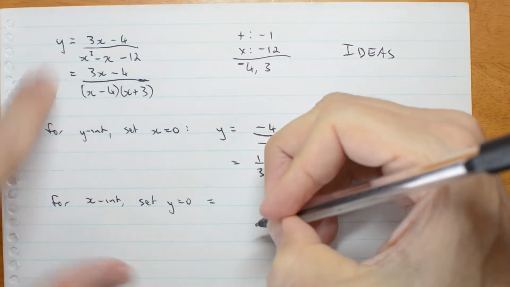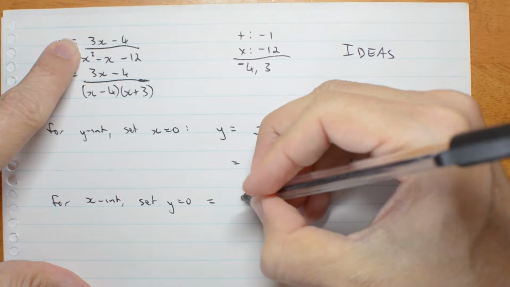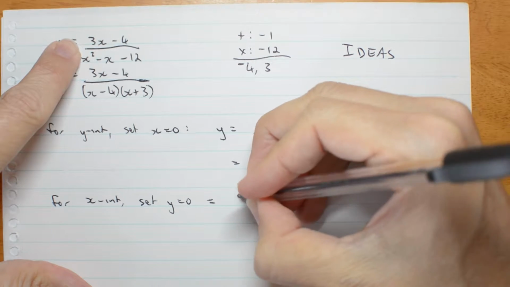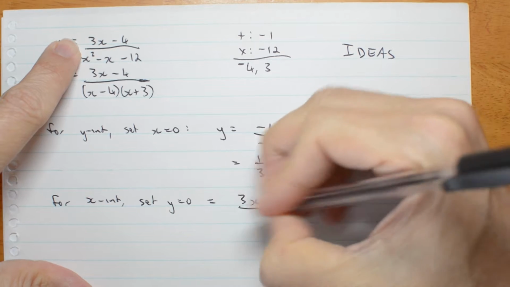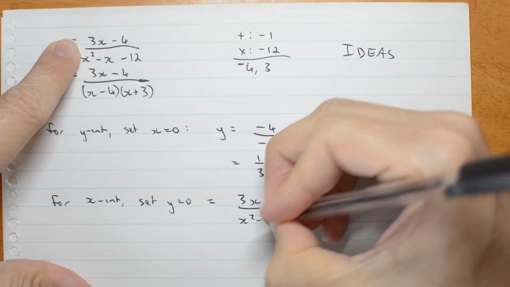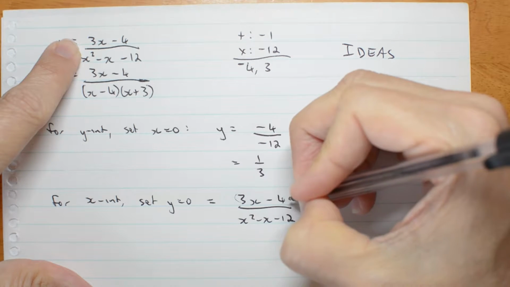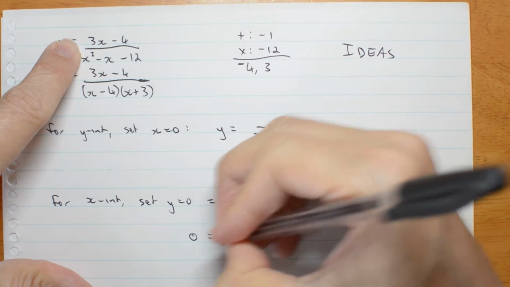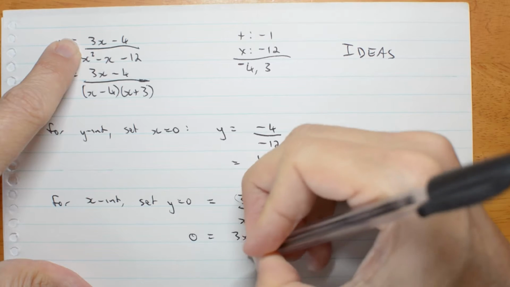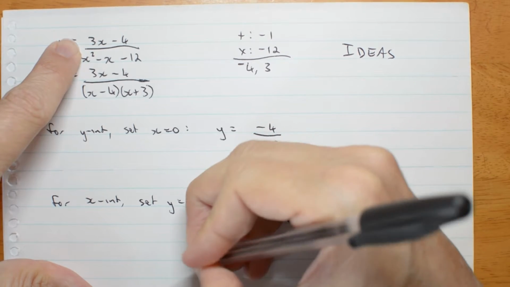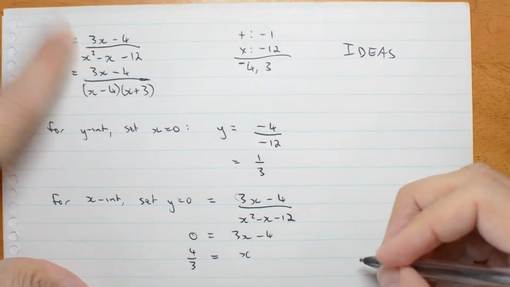That's the value of my function. Well, if y is 0, then it's actually only the top of the fraction I really care about. It's the top of the fraction being 0 that I want. 0 is 3x - 4. X is going to be 4/3.